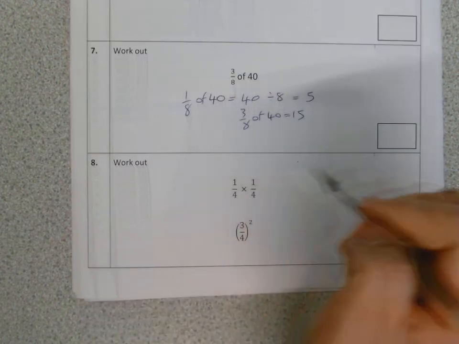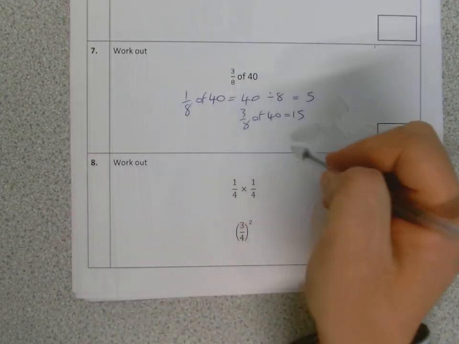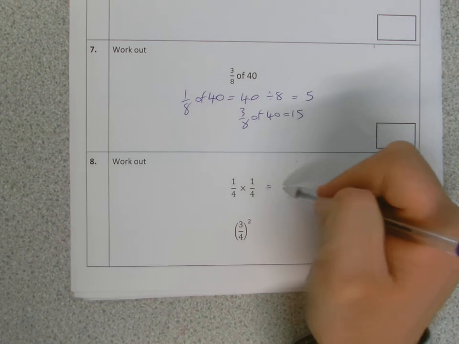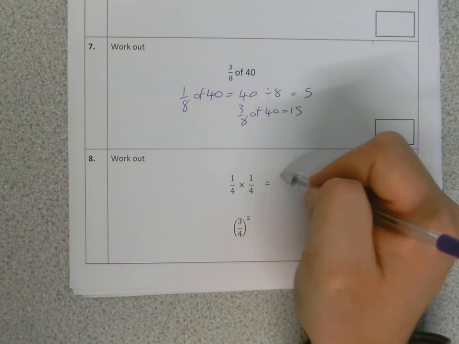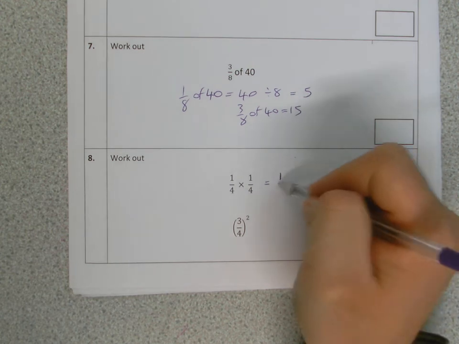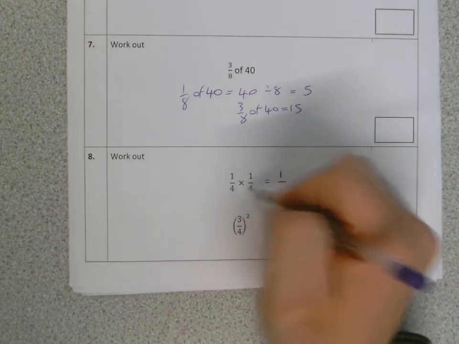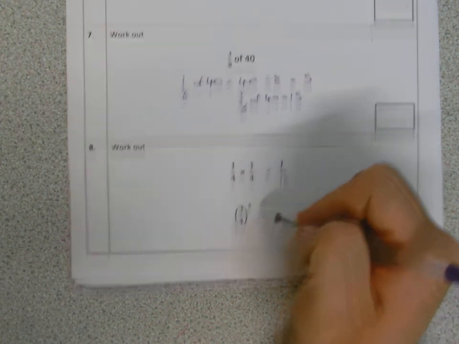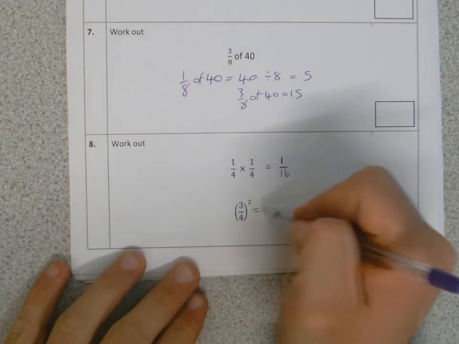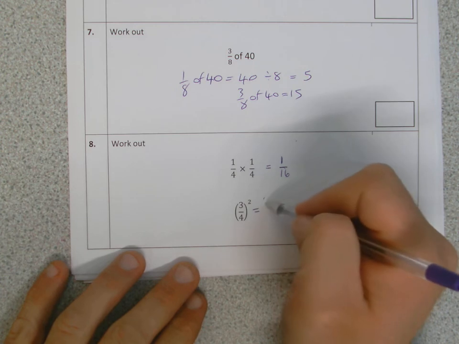Question 8 then, 1/4 times 1/4. Well, when you multiply fractions, it's even easier than adding. Multiplying fractions is simple because you just times the tops. You get 1 times 1 is 1. And then you times the bottoms. 4 times 4 is 16. So that's the answer.